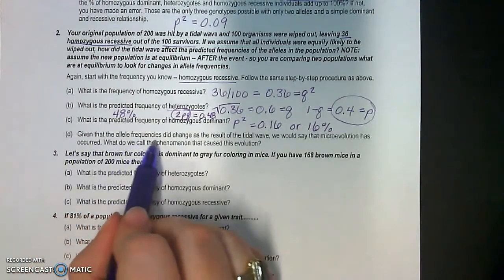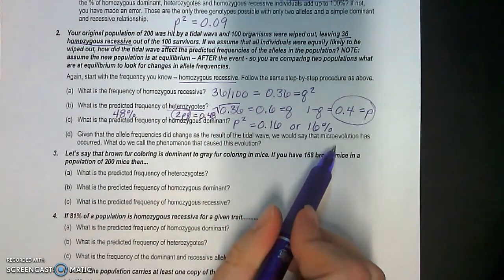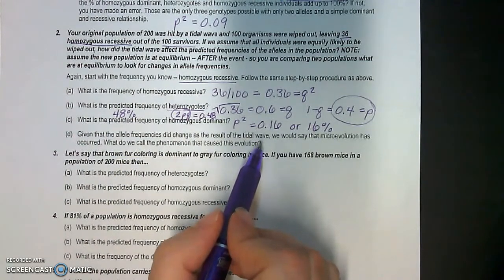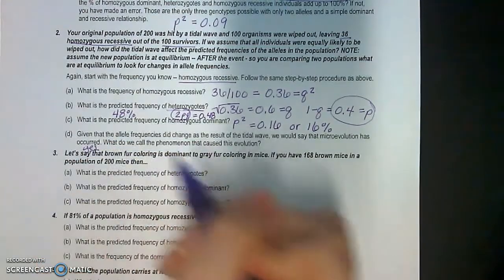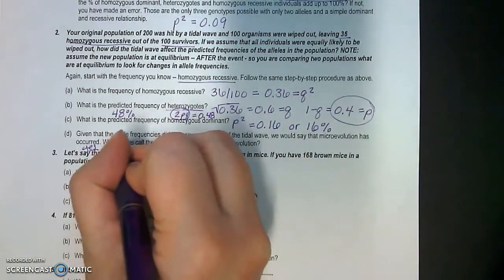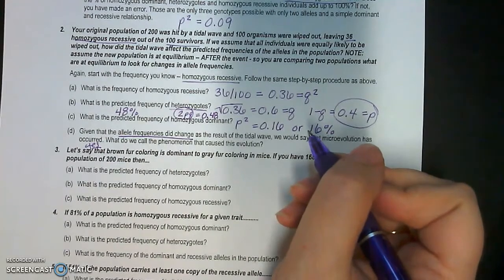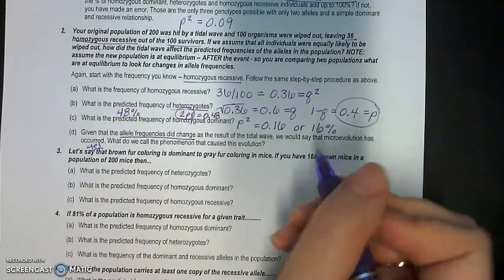So part D, given that the allele frequencies did change as the result of the tidal wave, would we say that microevolution has occurred? If the allele frequencies change, by definition, we say that evolution has occurred. So would we say that it has occurred? Yes, definitely. And why is that? It is because the allele frequencies changed. Remember, we define evolution as a change in allele frequencies over time. That happened, so evolution happened.